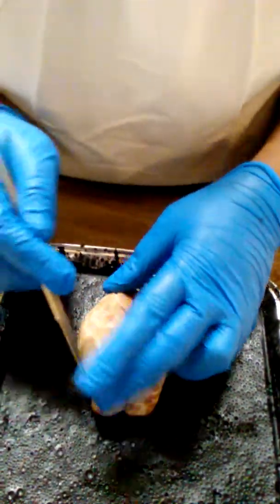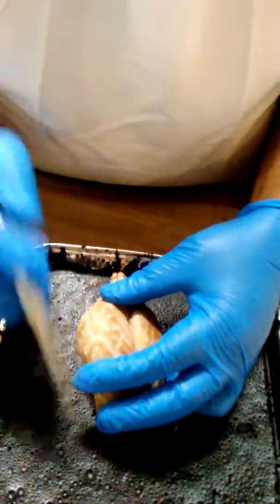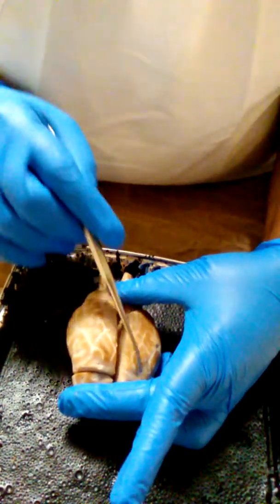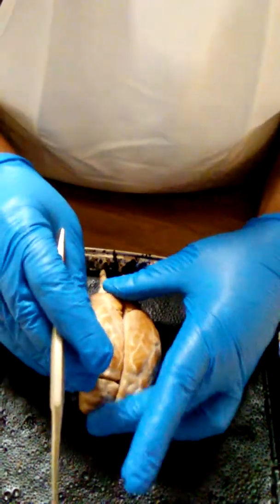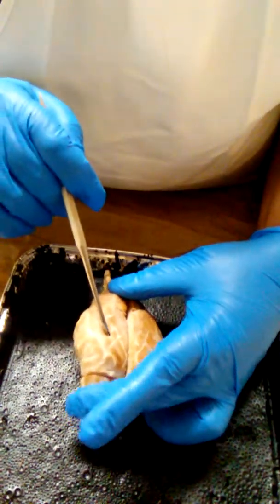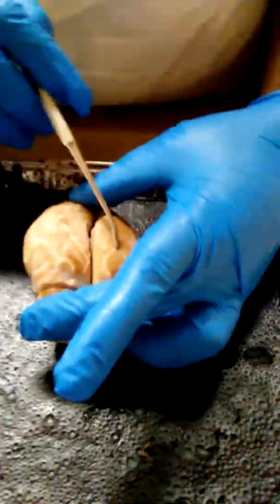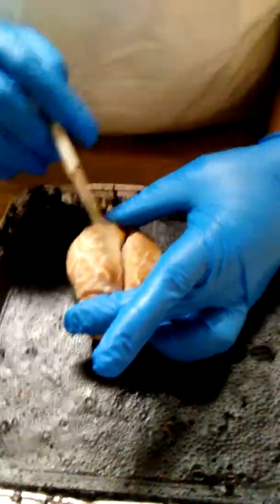And then dorsal to the frontal lobe is the parietal lobe.